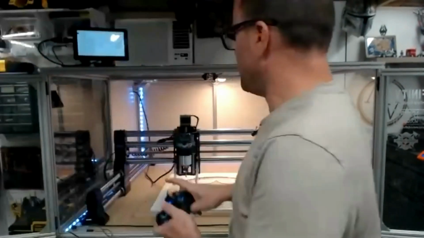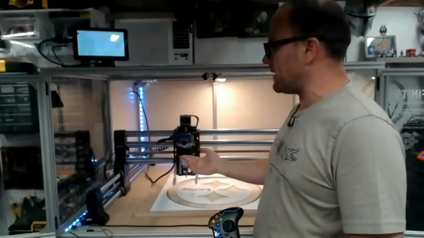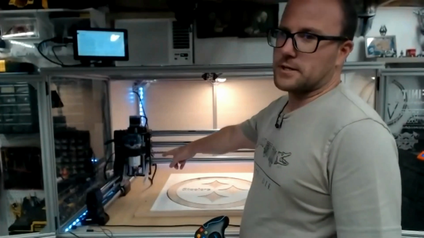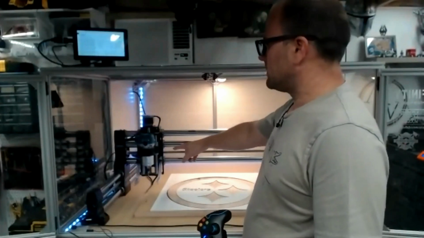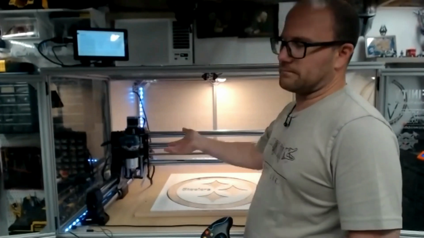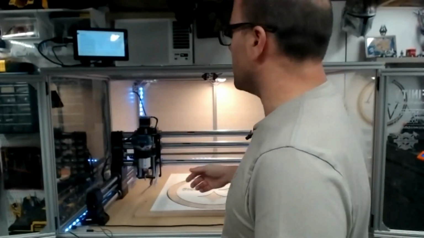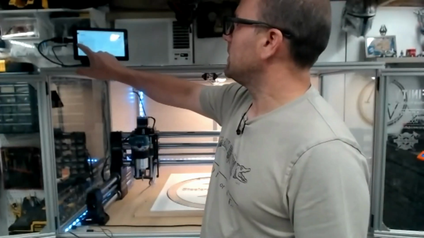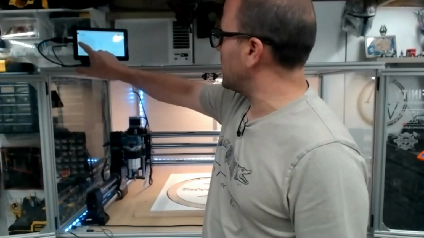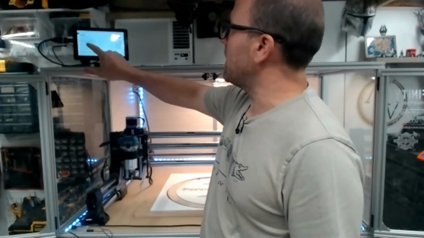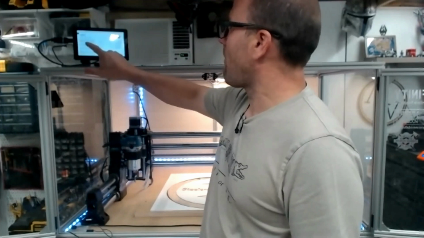If you try to jog and you don't have anything homed, it just tries to keep going. It's not a big deal. The motors can handle it, but I don't want it to constantly do that. So if you try to jog beyond its limits on the screen, it will show a pop-up. No, it doesn't. Never mind. It'll just keep going. It does the same thing.